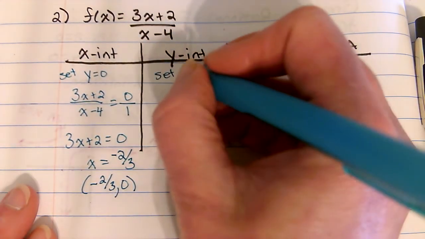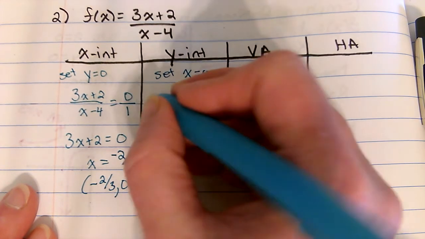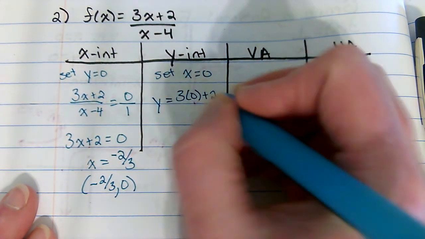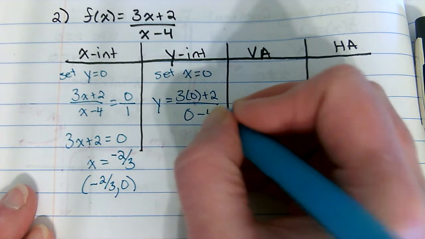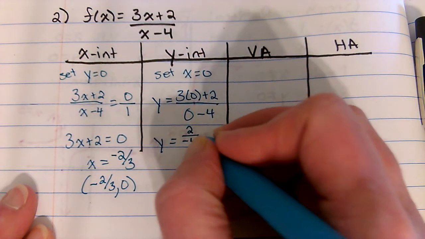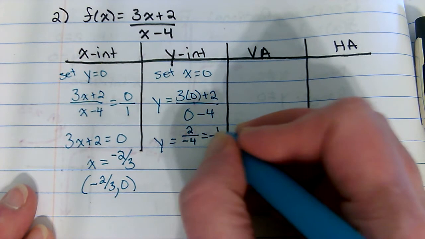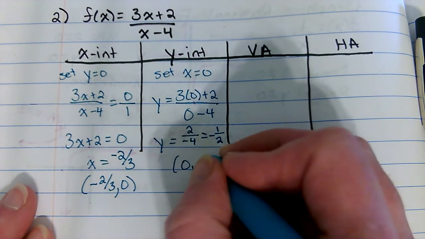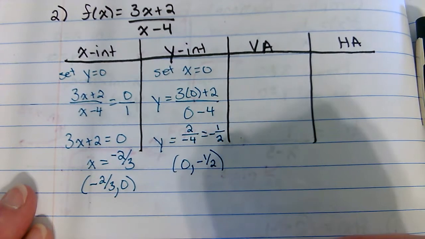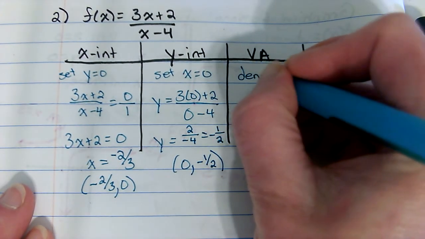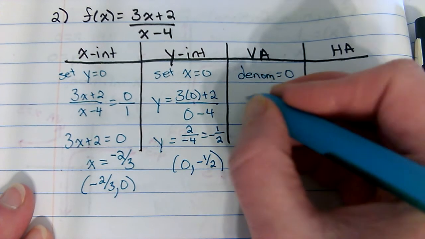Y-intercept. Set x equal to 0. So I end up with negative 1/2 there. Vertical asymptote is when the denominator equals 0.